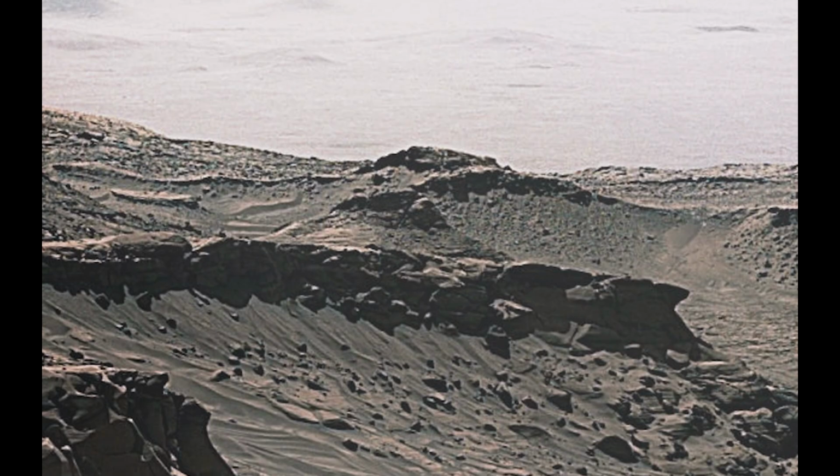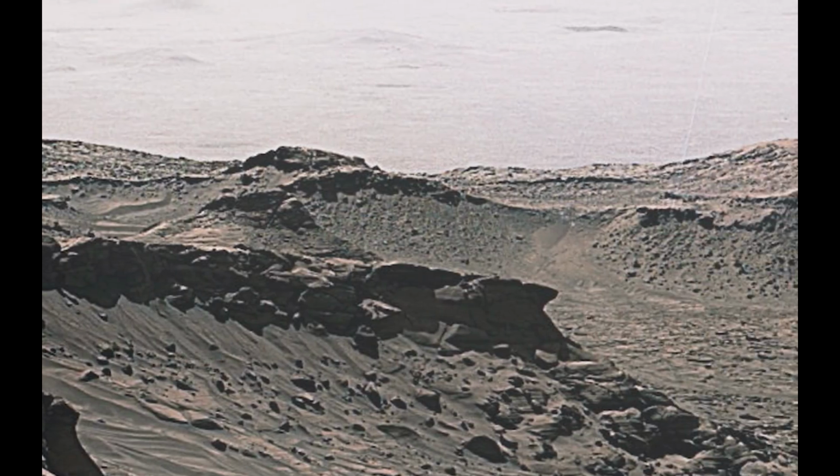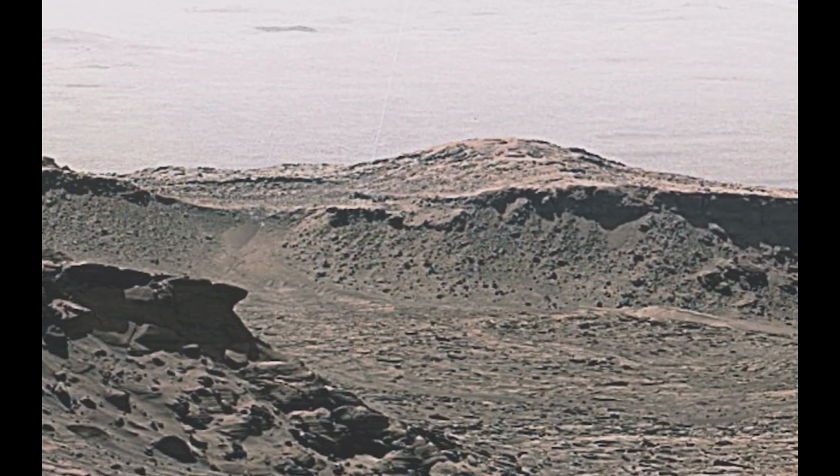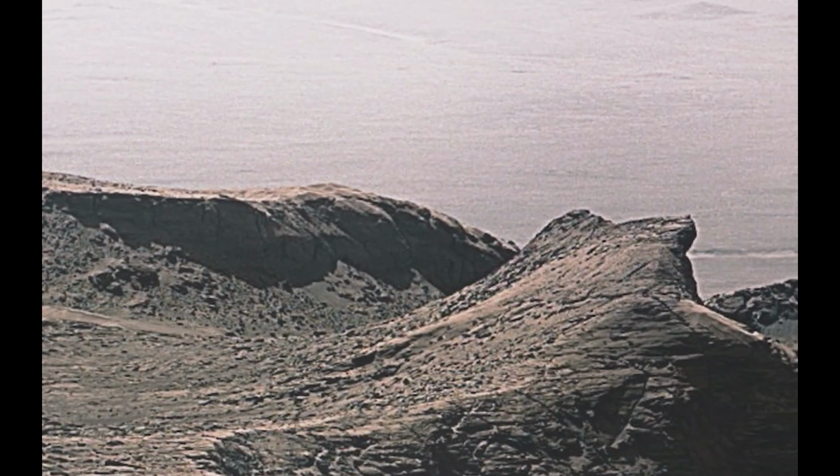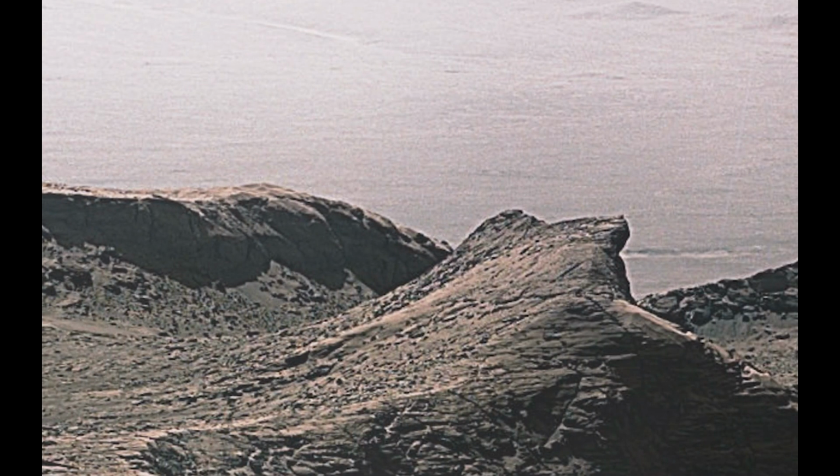Very bizarre structures, I must admit. And that adds to the beauty of Mars, of course. Just notice the somewhat weird prominences.